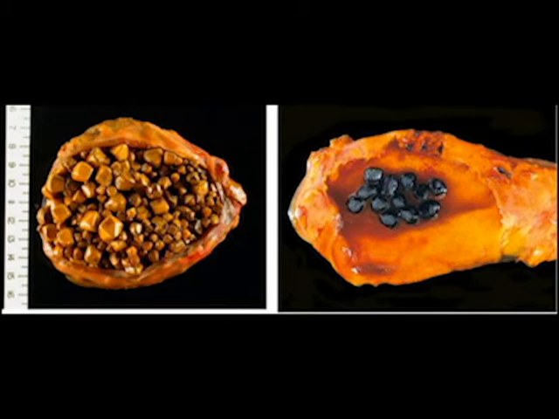So what we're looking at here are two gross specimens of distended gallbladders with accumulating gallstones, with the left specimen being cholesterol stones and the right specimen being bilirubin gallstones. So what we see here is an accumulation of precipitated solids. And of course, the diagnosis of this is cholelithiasis. So I mentioned that there are two kinds of gallstones. You have the cholesterol and you have the bilirubin.